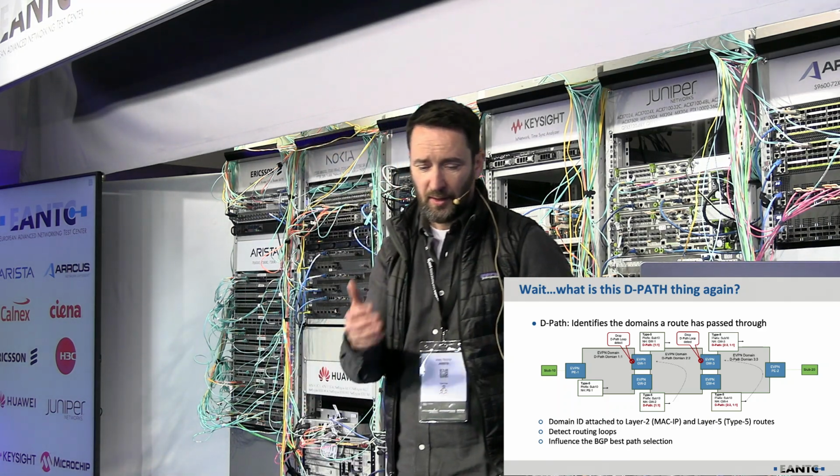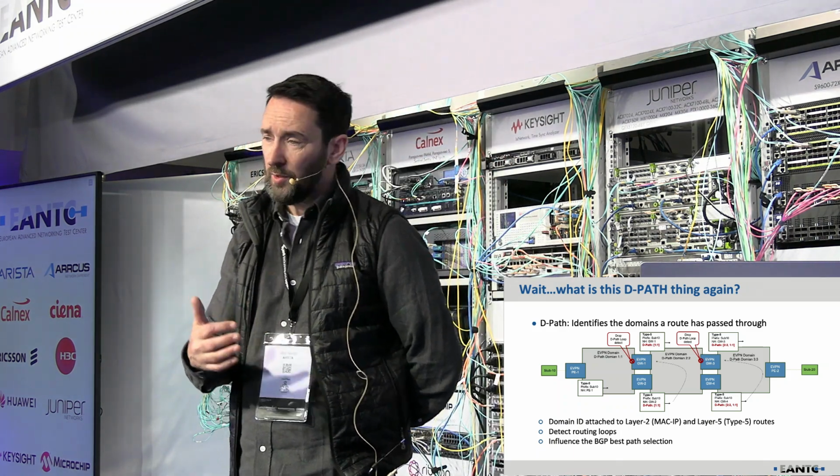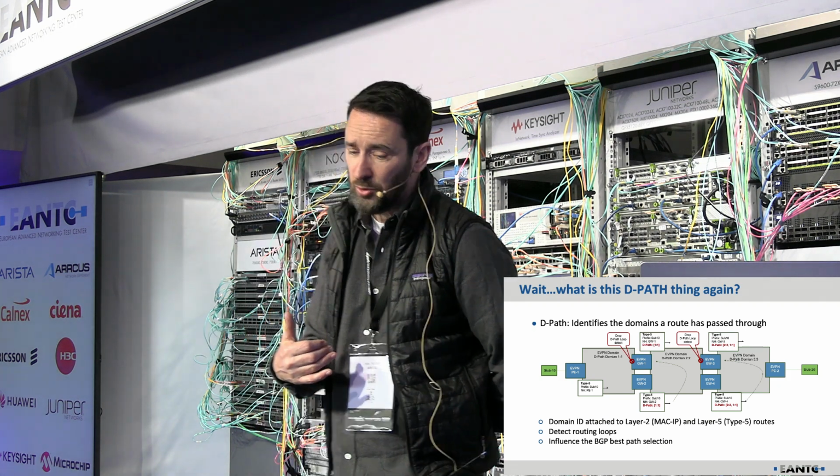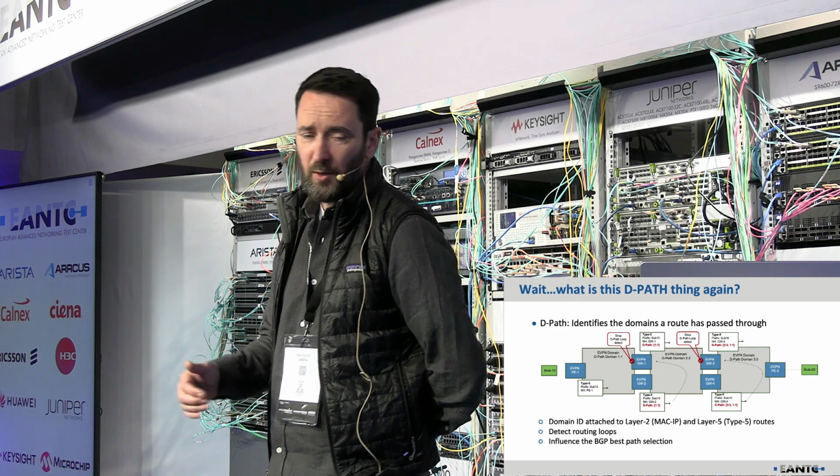So in this case, Gateway 1 is receiving routes from Gateway 2, and because of the DPath, it doesn't advertise it back into the domain, right? So preventing route protection.